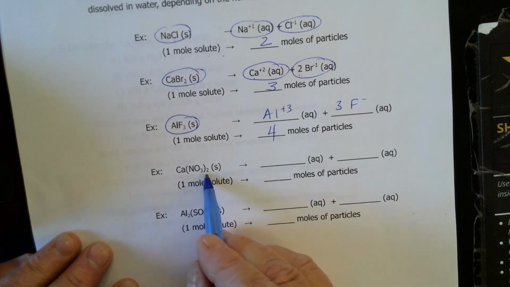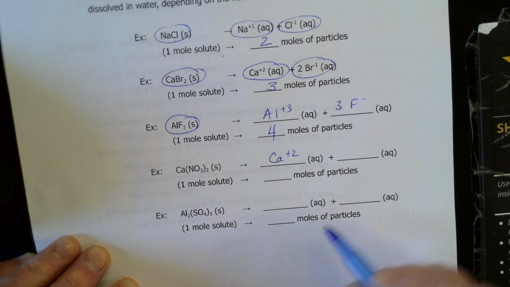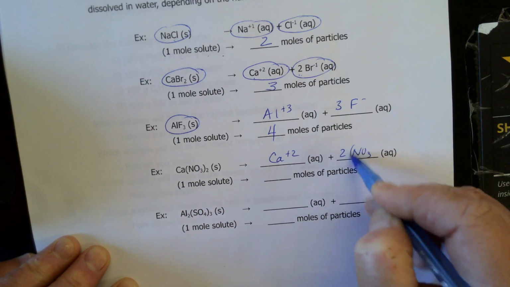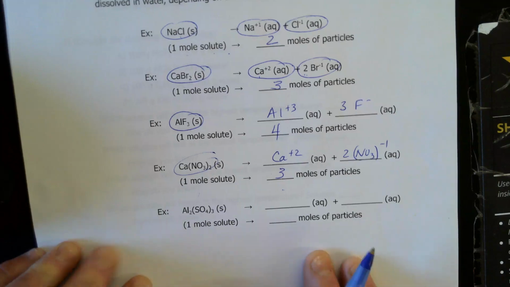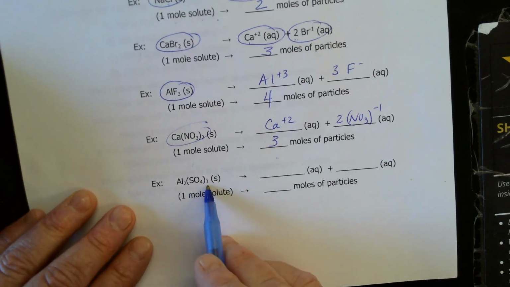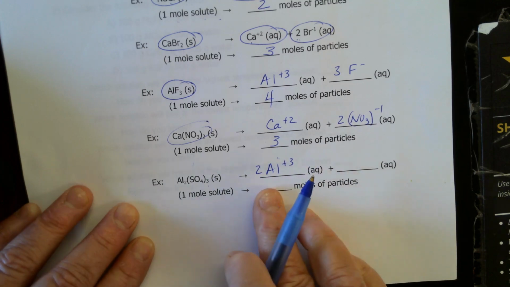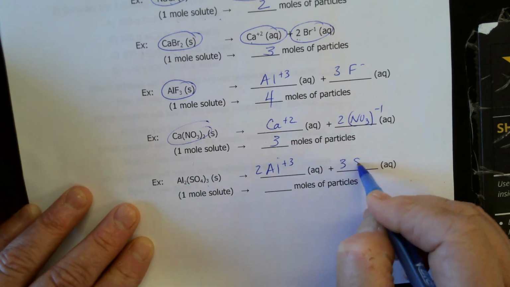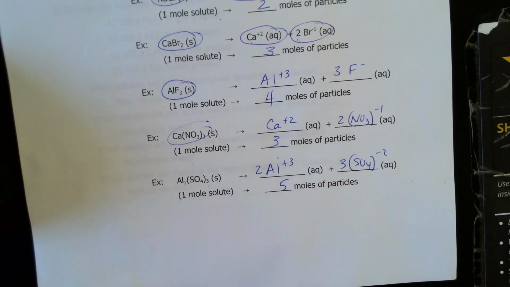Calcium nitrate, Ca(NO3)2, is going to break apart into a calcium ion and 2 nitrate ions for a total of 3 moles of particles. Every one of these, you're going to get 3 particles dissolved in water. Now, how about this one? Aluminum sulfate is going to break apart into 2 aluminum ions plus 3 sulfate ions for a total of 5 moles of particles.